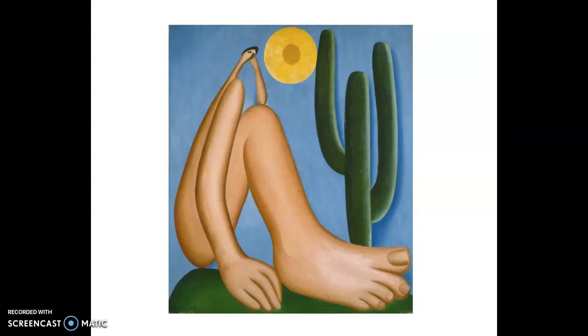This human, with a huge foot and hand at the bottom of the canvas, slowly shrinks to a very tiny head at the top. This uses the element of line. As you can see, the body curves upward towards the top of the canvas.